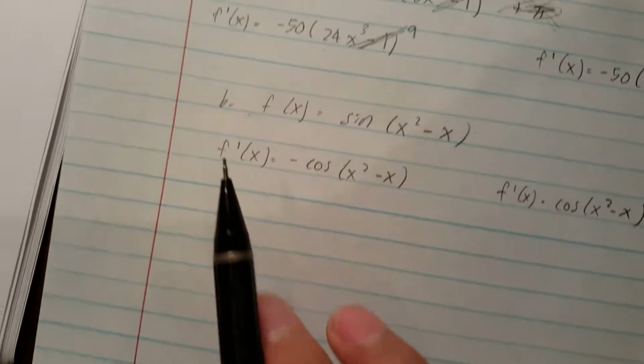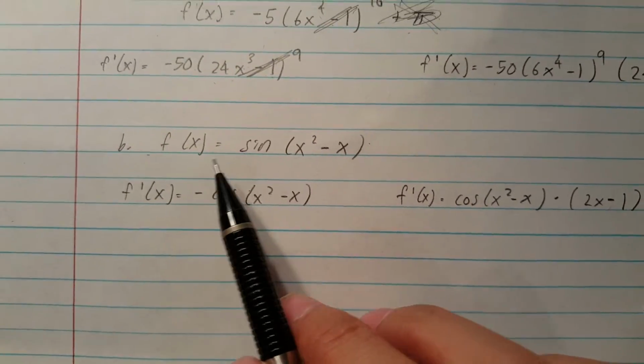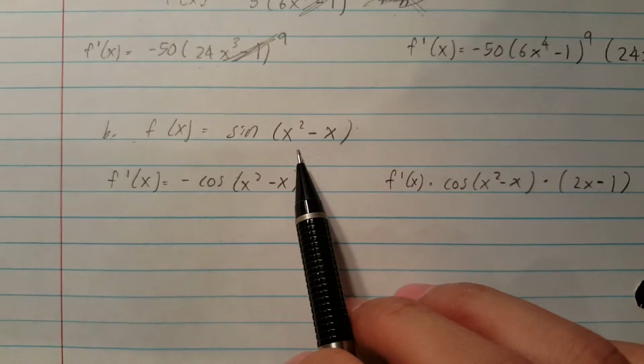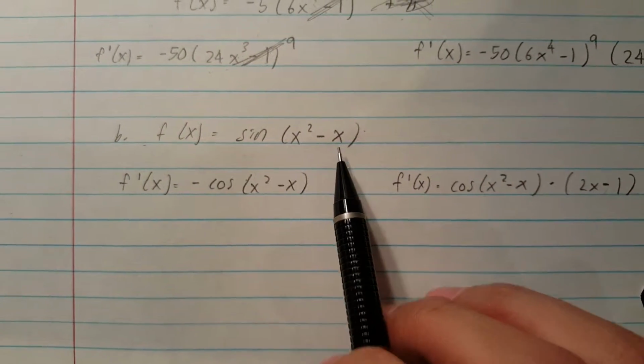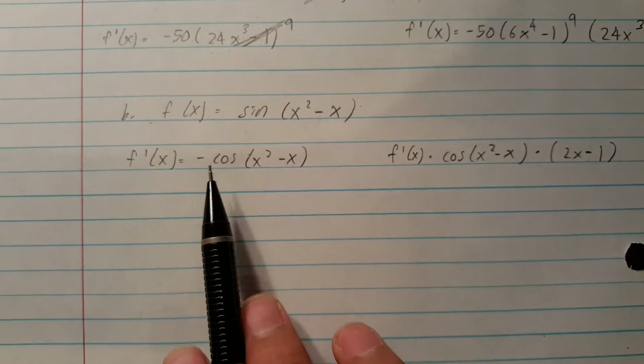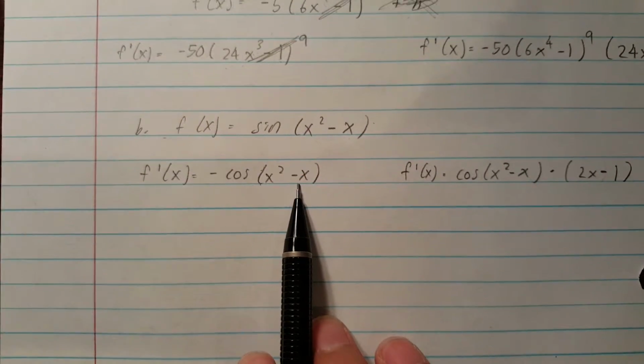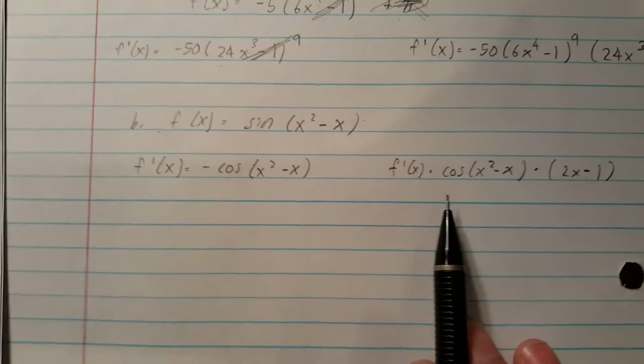All right, moving on to the next part of the question, part B. f of x is equal to sine of (x squared minus x). So, okay, Mr. Suluklak got f prime of x is equal to negative cosine of (x squared minus x). All right, well, let's take a look at what I got here real quick.